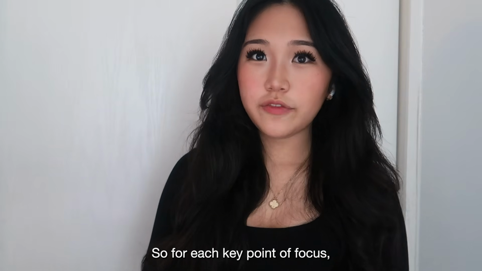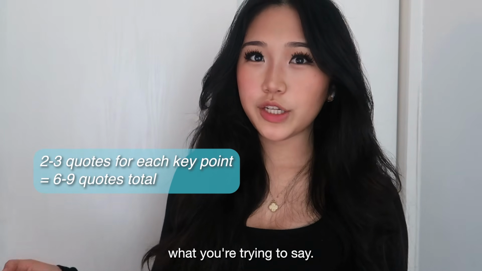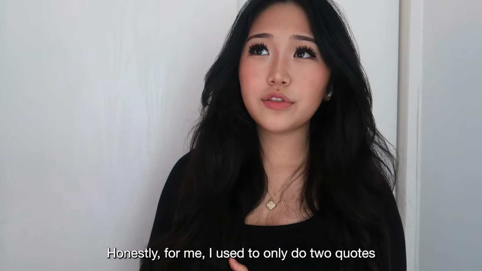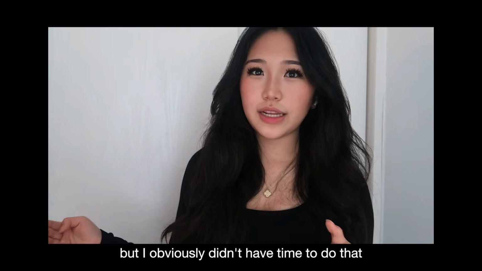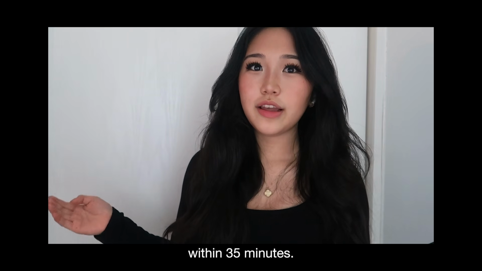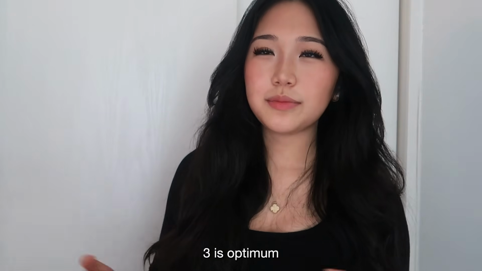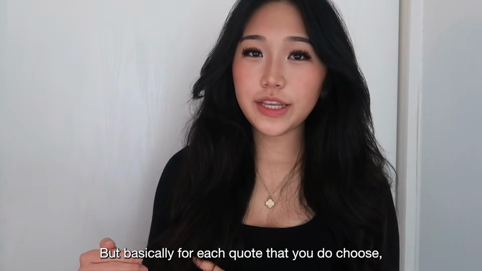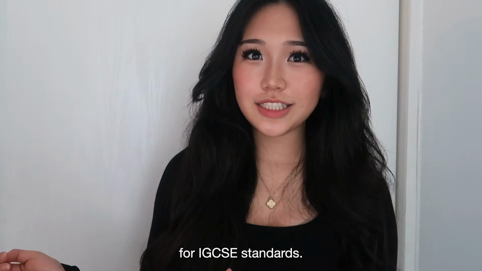For each key point of focus, you want to be choosing 2 to 3 quotes that appropriately demonstrate what you're trying to say. Honestly, I used to only do 2 quotes for each point of focus because I wanted to write a lot about them, but I obviously didn't have time to do that within 35 minutes. So I think choosing 2 is fine, but 3 is optimum because you're giving a wider range. But for each quote that you do choose, there is a strategic way to analyze it for IGCSE standards.